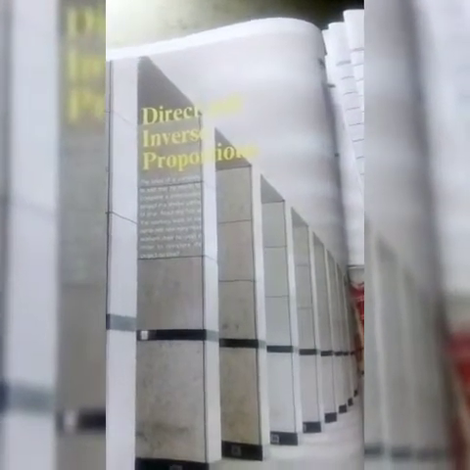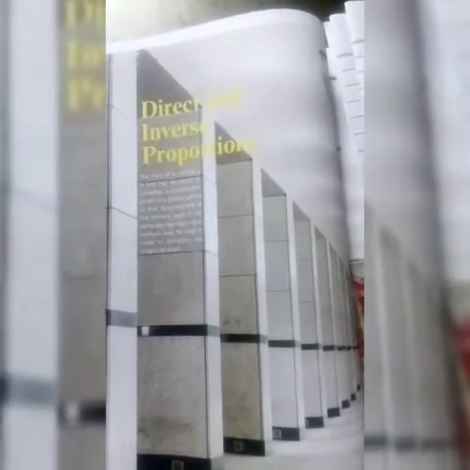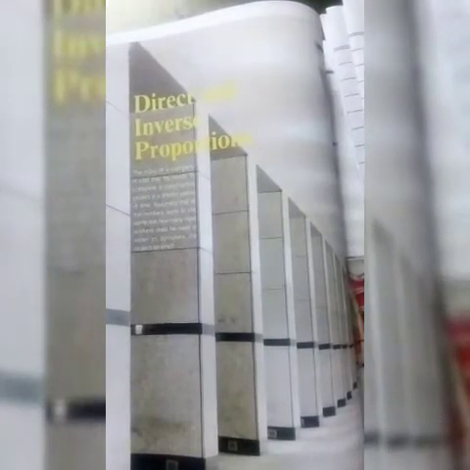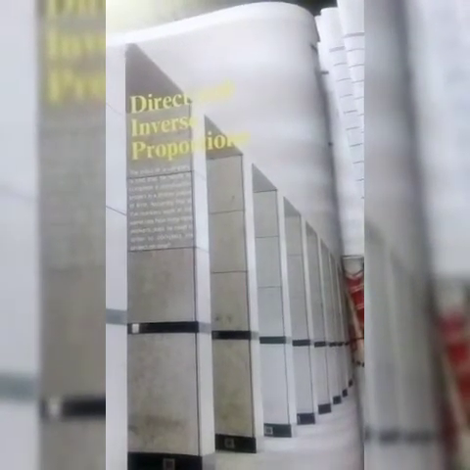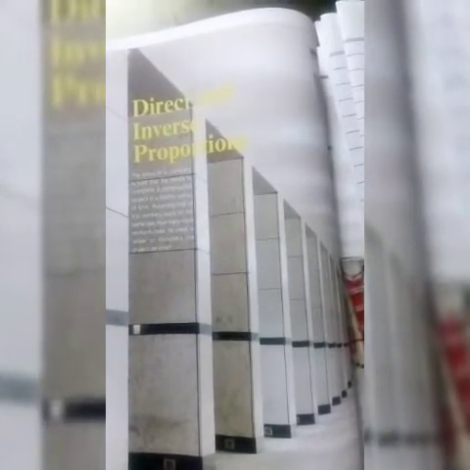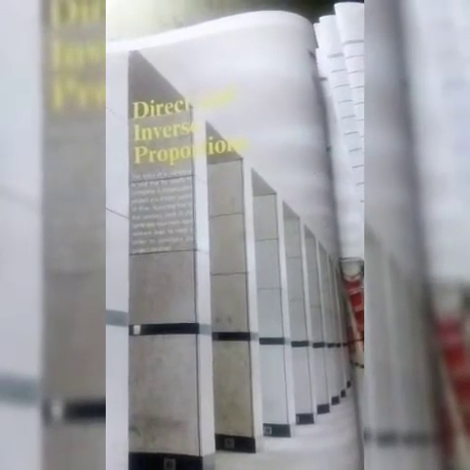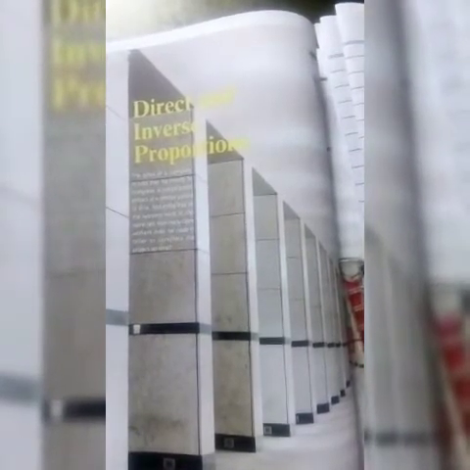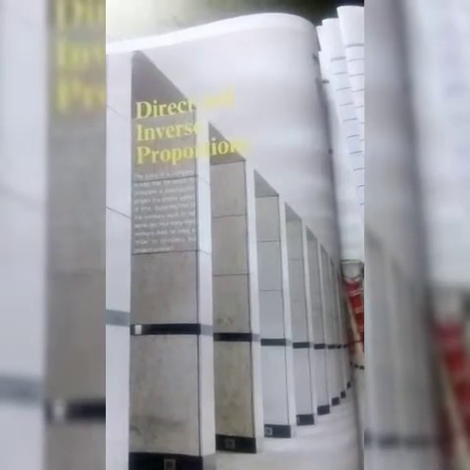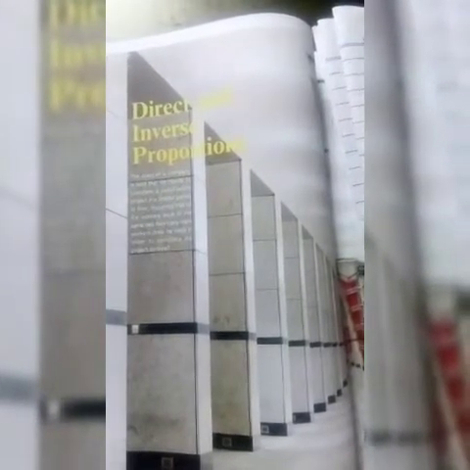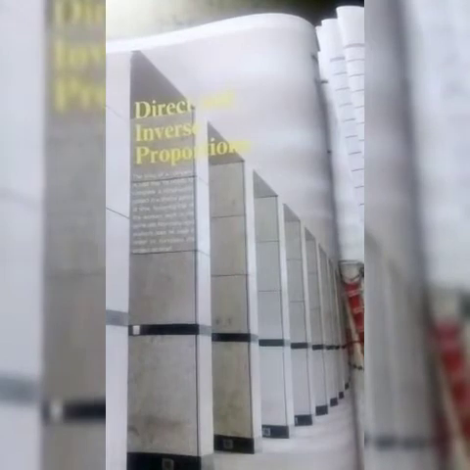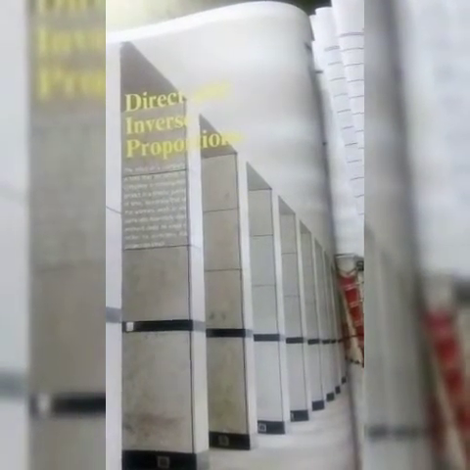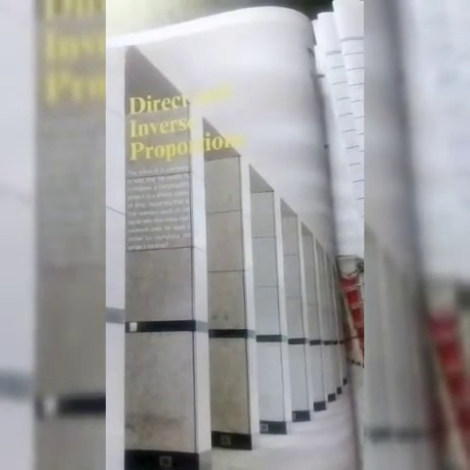Now we will discuss direct proportion. If two quantities are related in such a way that an increase in one quantity causes an increase in the other quantity, it is called direct proportion. In easy words, when one quantity increases, the other quantity also increases, then we say it is direct proportion. Direct proportion is cleared.